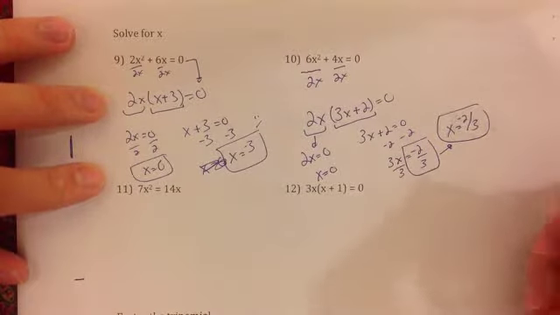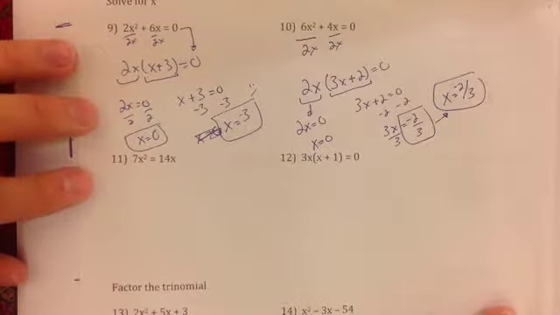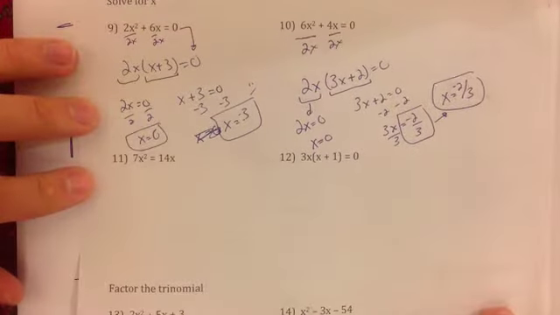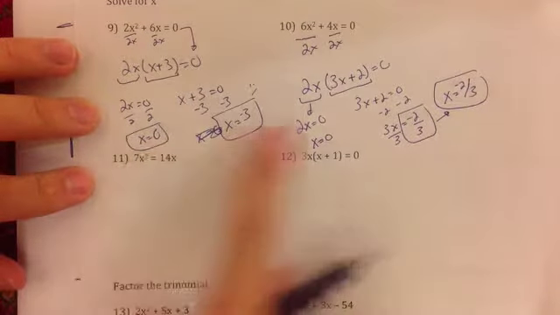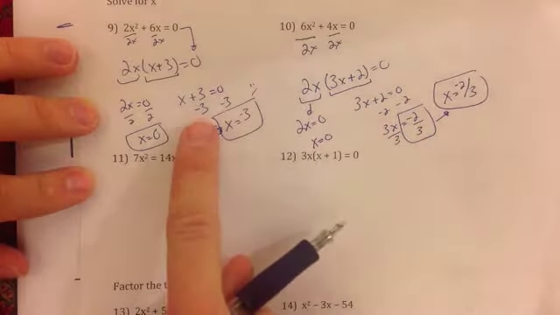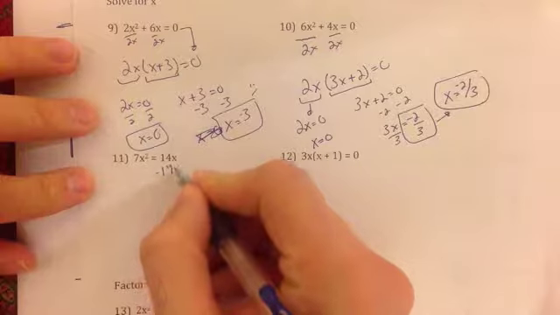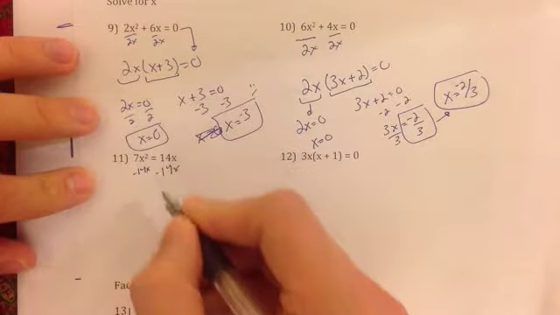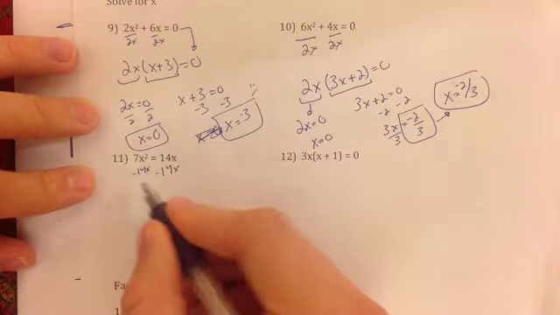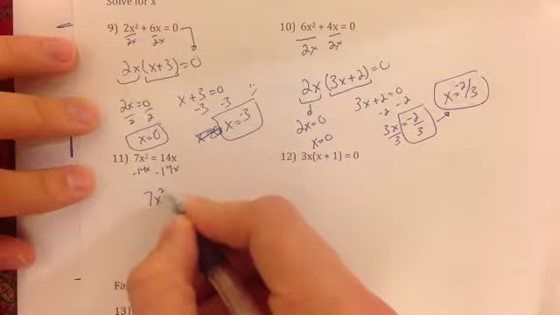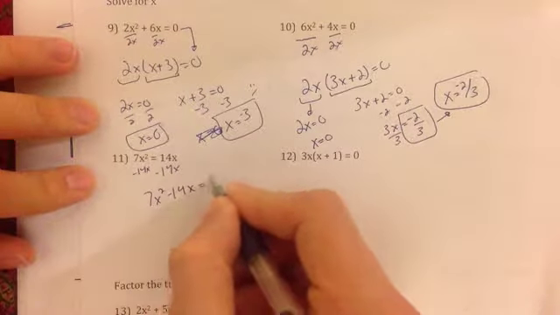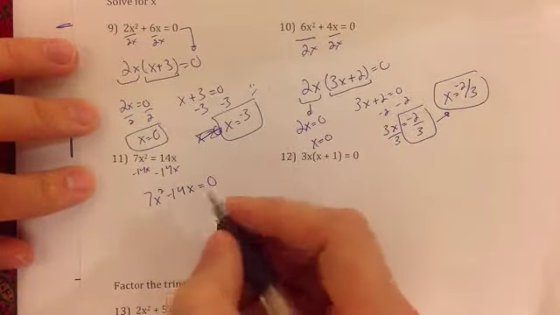Alright? On number 11, you will notice that there is no 0. On both of these upper ones, we have a 0 to solve for. On this one, no 0, but there's still an equal sign. So what I'm going to do is create one. I'm going to move that 14 to the other side. I've got 7x squared minus 14x, and now it's equal to 0.